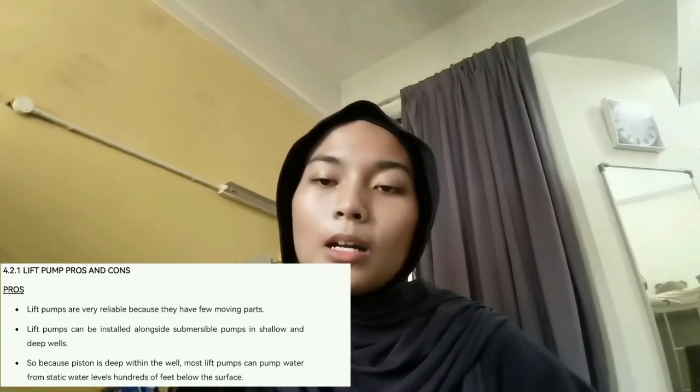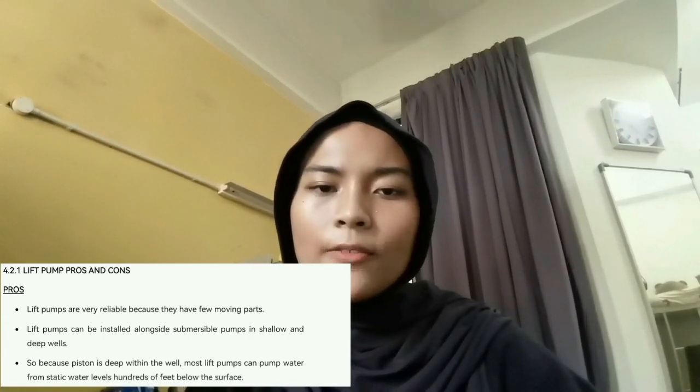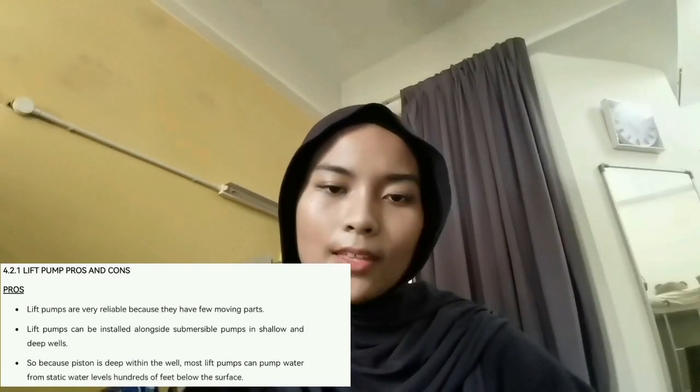Next, I will talk about lift pump pros and cons. For pros, lift pumps are very reliable because they have few moving parts. Secondly, lift pumps can be installed alongside submersible pumps in shallow and deep wells. Lastly, because the piston is deep within the well, most lift pumps can pump water from static water levels hundreds of feet below the surface.